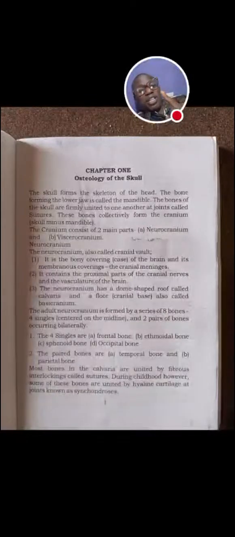Please don't forget, TP is for temporal and parietal bone. Temporal comes from the word temple. Temple is here. From that word temple, you have temporal.